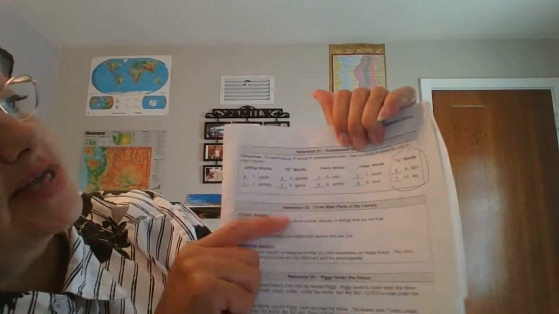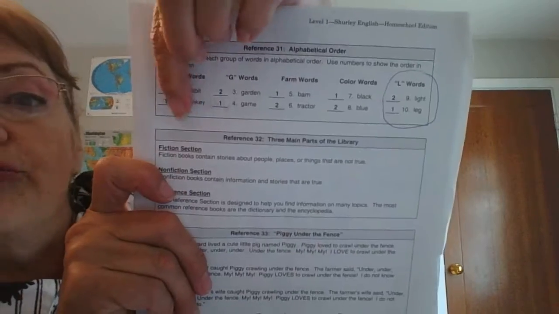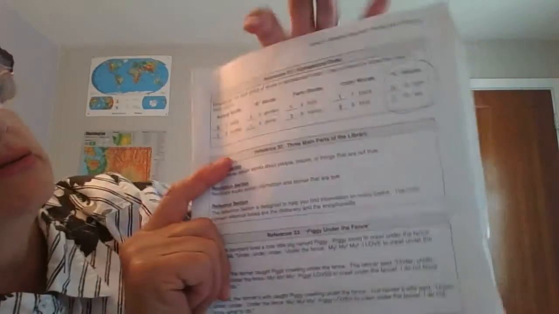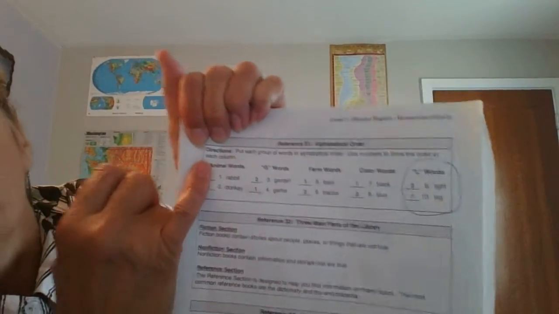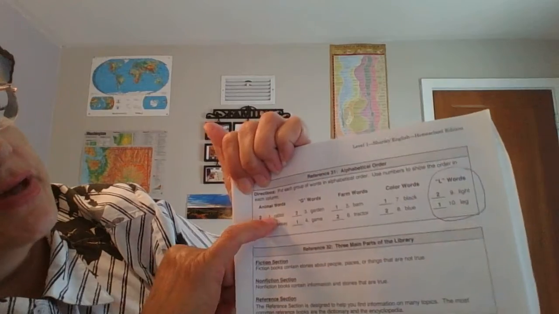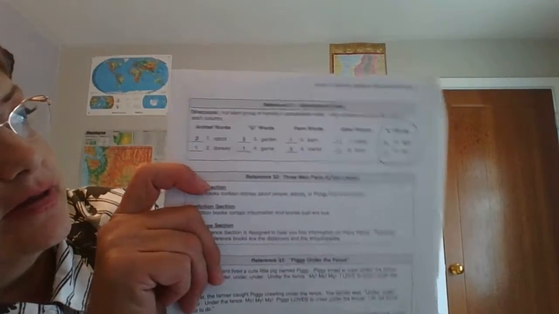alphabetically. For example, here they have the words rabbit and donkey. And if I were saying the song to myself, pretend you don't see those numbers there. I would say R is what this word begins with. D is what this word begins with.